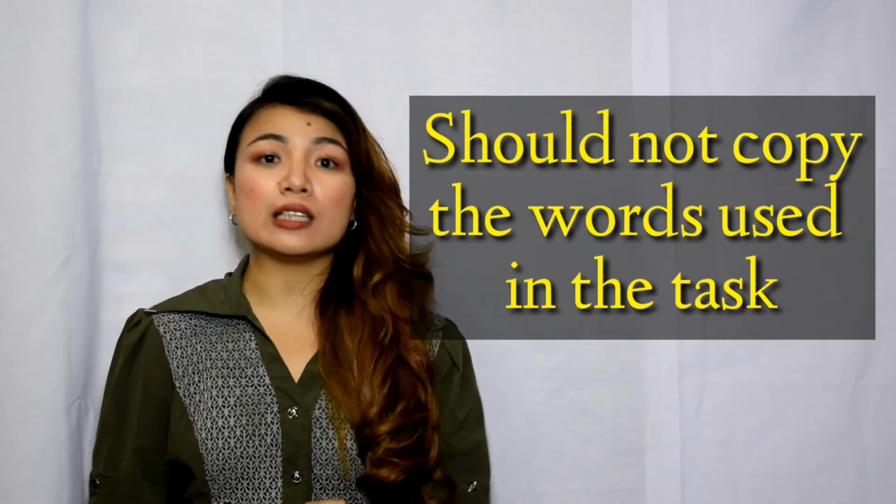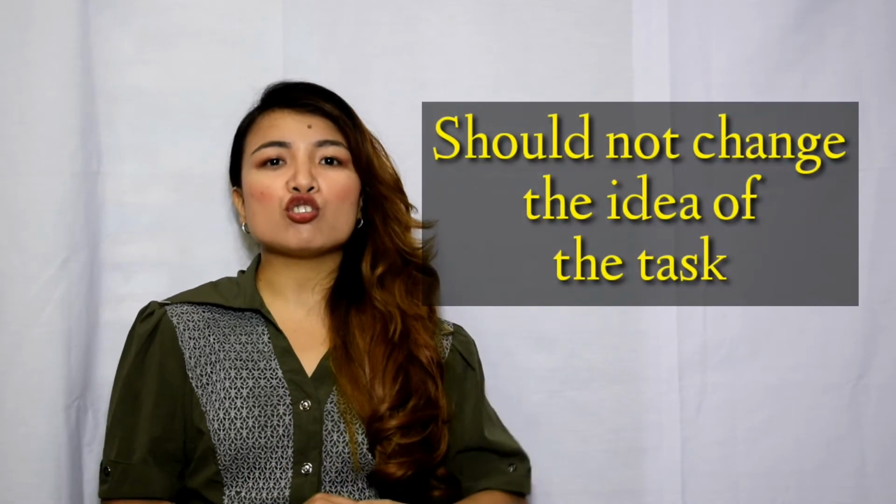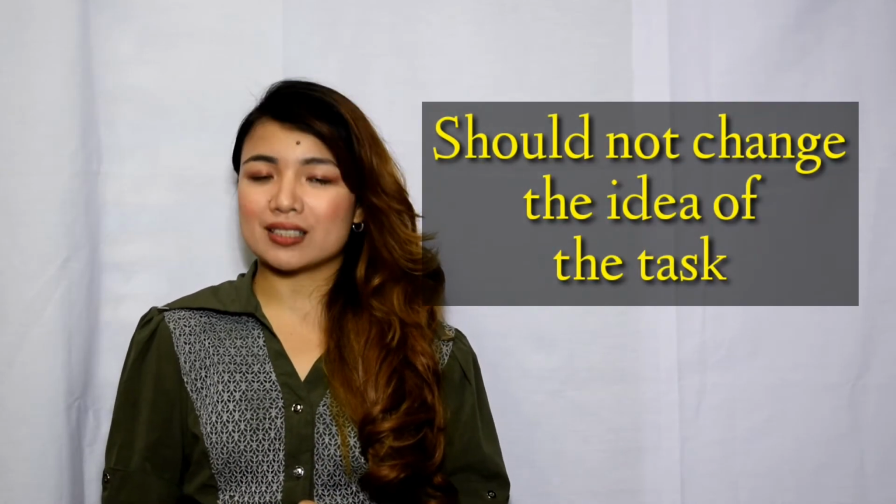Well, don't take this literally because I don't mean all the words. Because there are some words that do not have direct replacement. So, what I mean by do not copy the words used in the text, I mean only those words that can be changed. The second one is you should not change the idea of the task. Well, although you are using different words, still make sure that you are keeping the idea of the task.